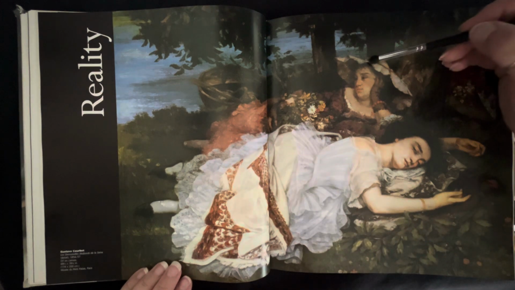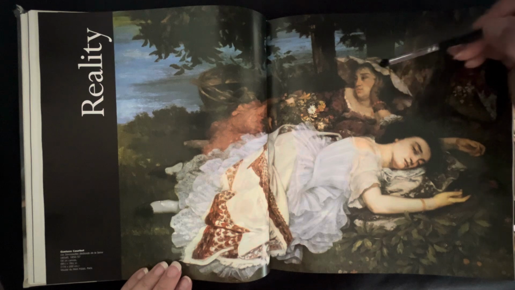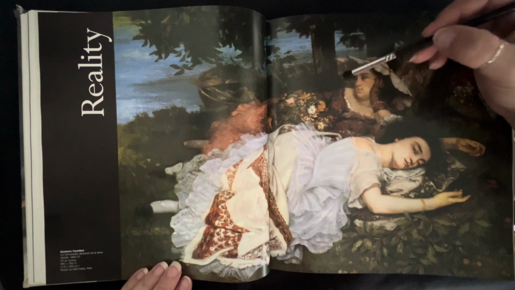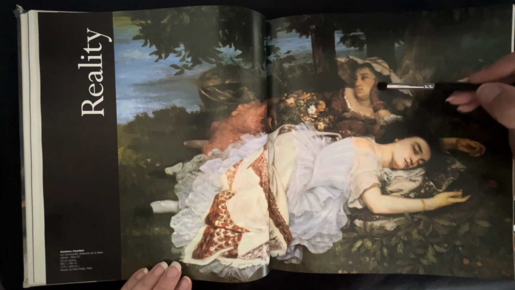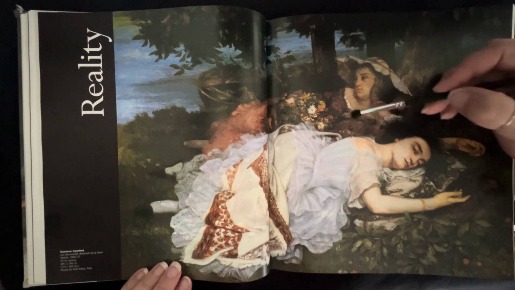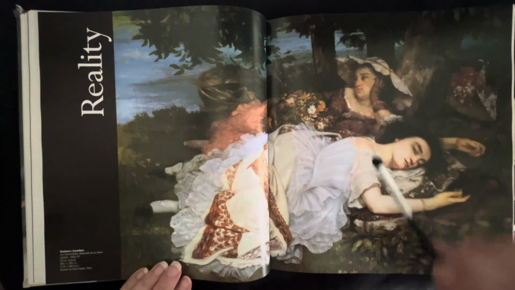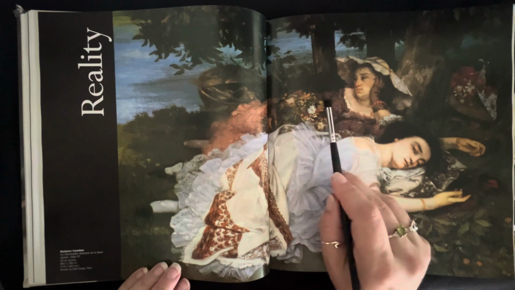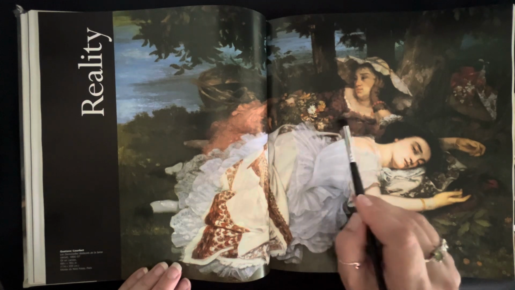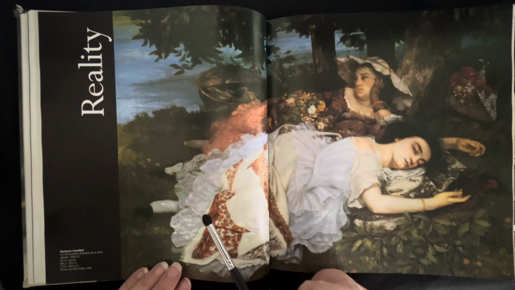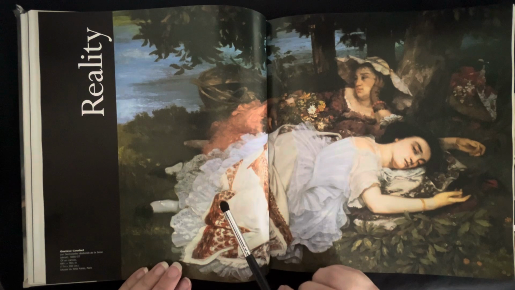And then we have the second figure back here. Hat and the glove with the beads. I don't really know much about the story of this painting. Clearly they're by the river in France.